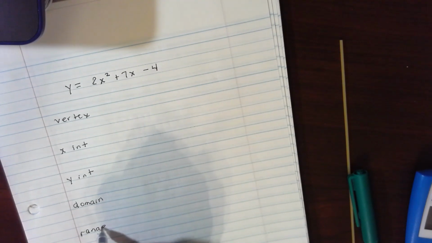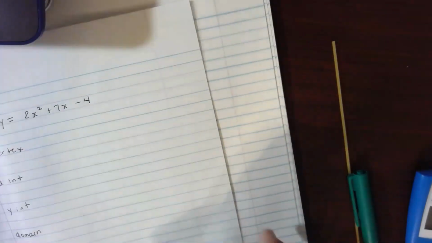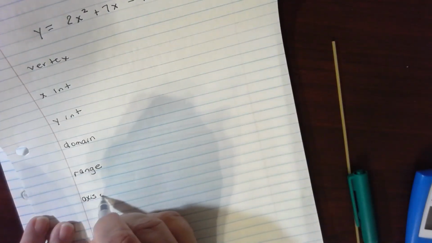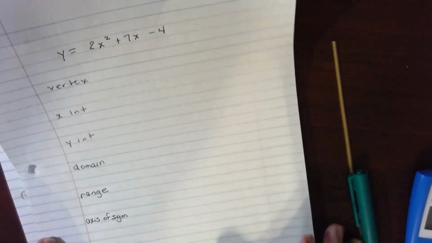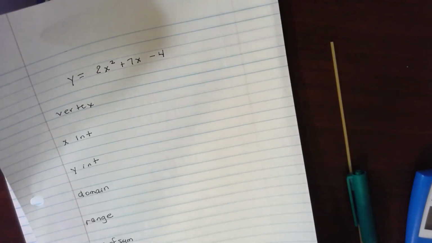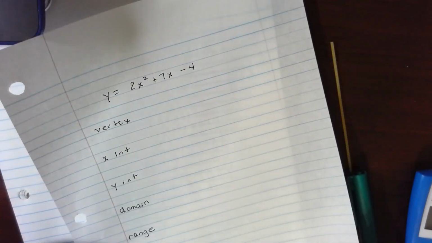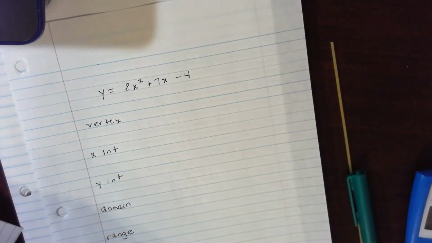Find the range. Let's see, what else can we do? Find the axis of symmetry. Okay. Y'all work on that. Slide the paper up so I can see below range. Write it all down.